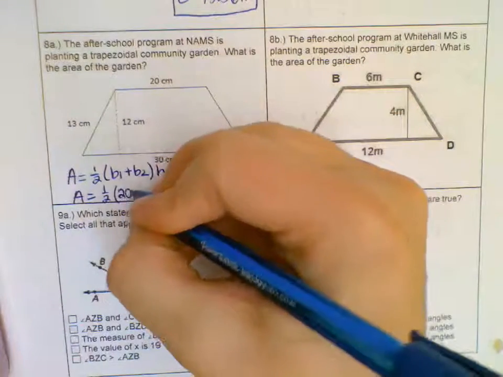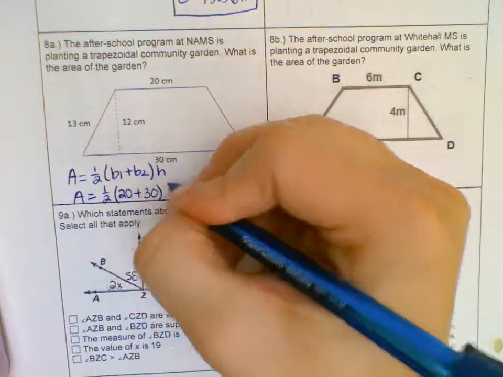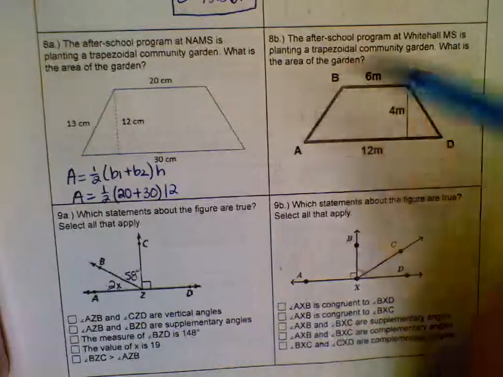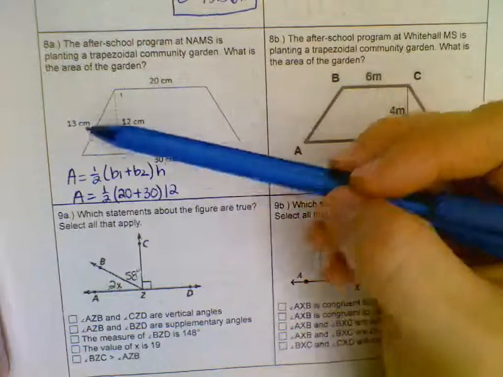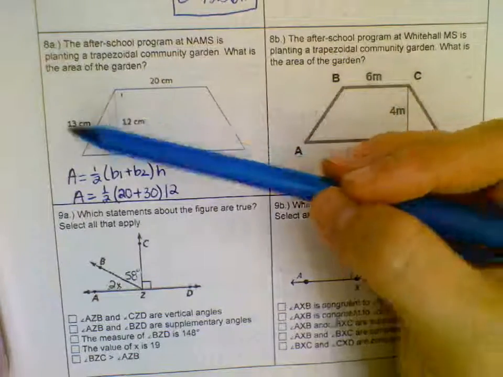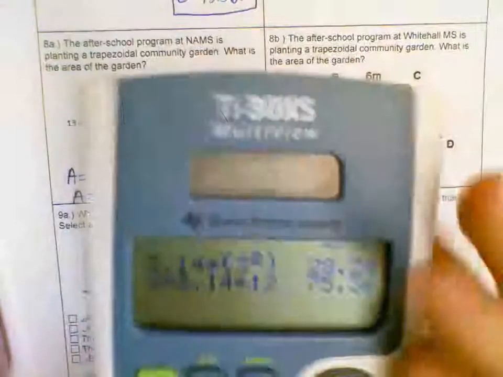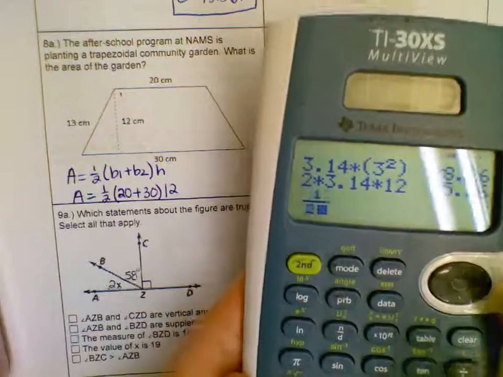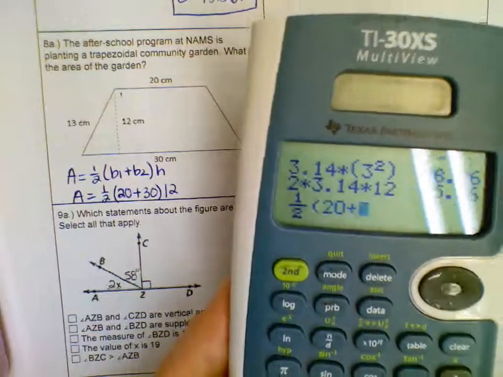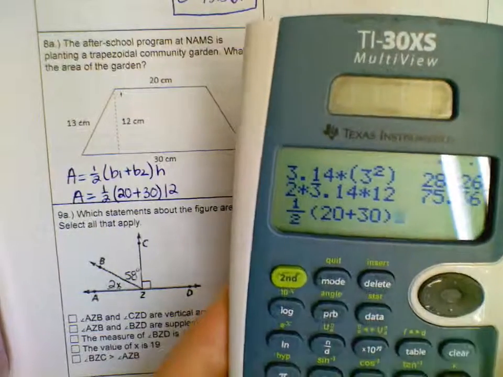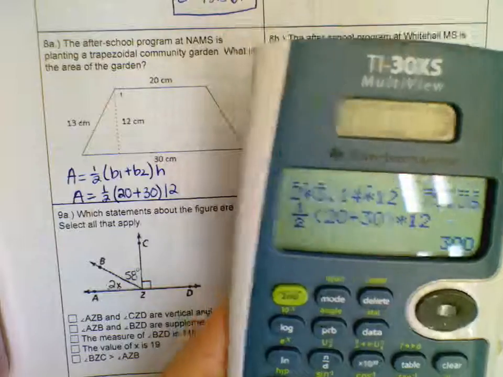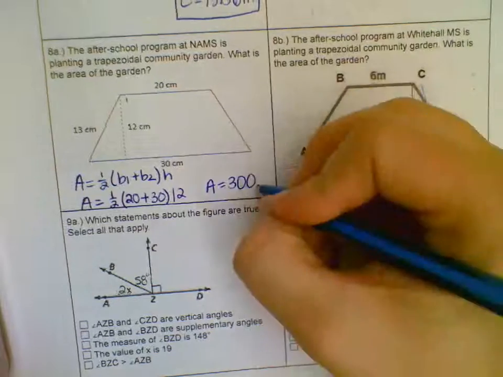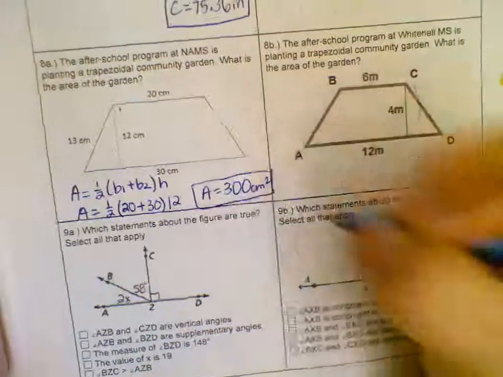Here's base 1 plus base 2 times my height. I don't need this measurement here unless I was trying to find the area of this triangle, but I am good. So this measurement is just extra. I'm just going to take all that information that I have and multiply them. So do 1/2 times 20 plus 30. Notice how I can do it all at once. And I get that the area is 300, and it's going to be centimeters squared because it is area.